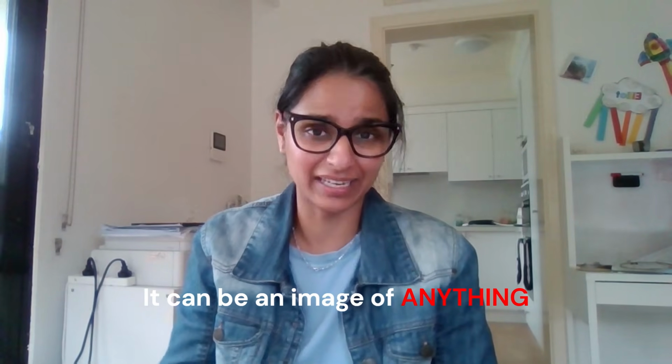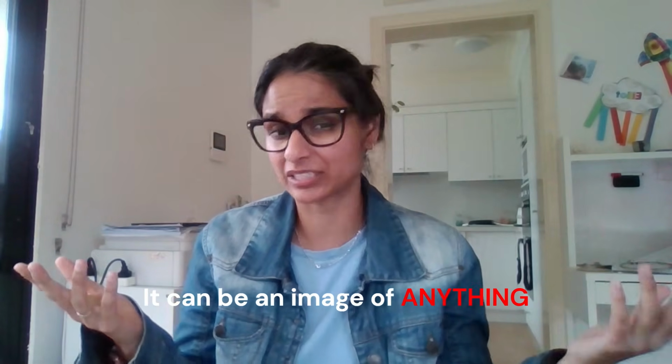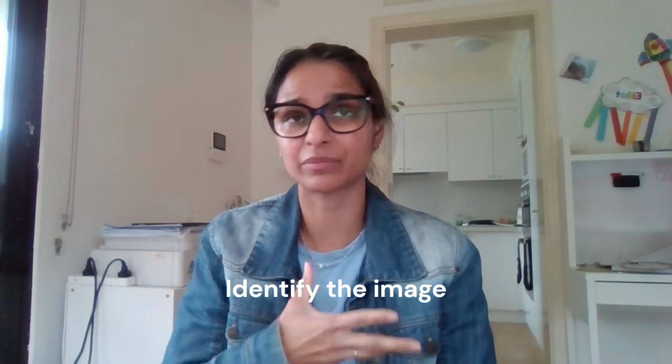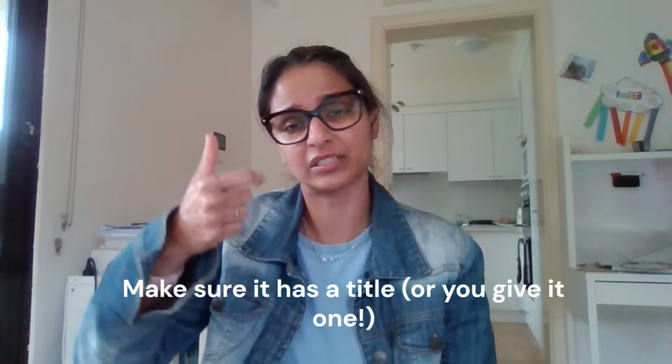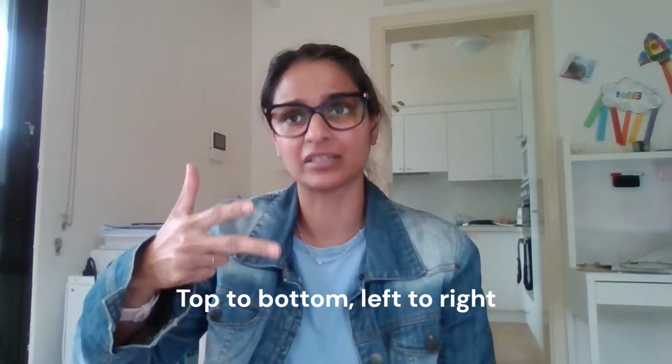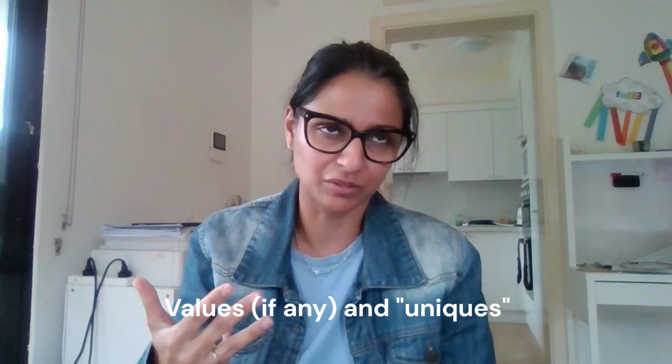Next, it can be an image of anything. I can't even specify exactly what it could be. Line graphs, pie charts, bar graphs, infographics, photographs of people having dinner, whatever. If it's an image, you need to be able to describe it. And because it can be anything, I like to follow the whole system where number one, identify the image. Number two, give us the title. Number three, observe it from top to bottom, left to right. Number four, notice anything unique, and values. Okay? All right, let's jump straight into demonstrations.